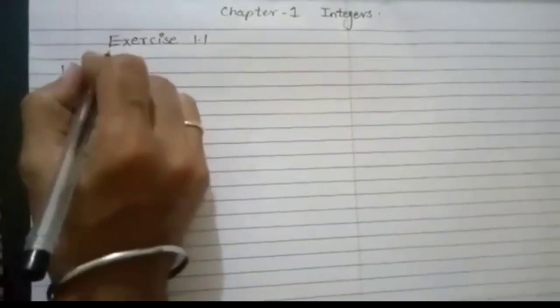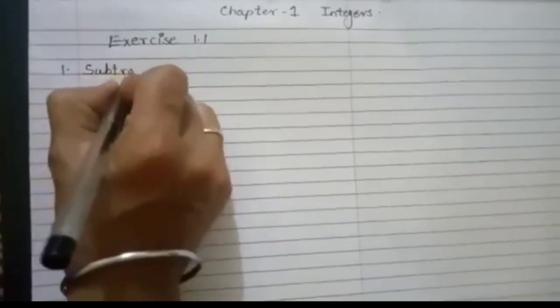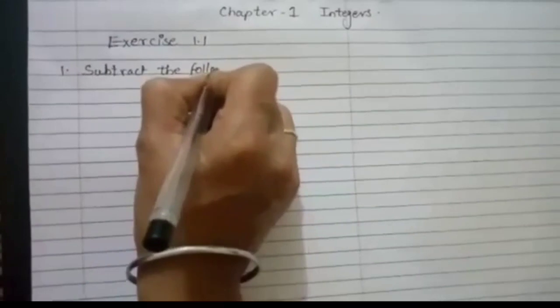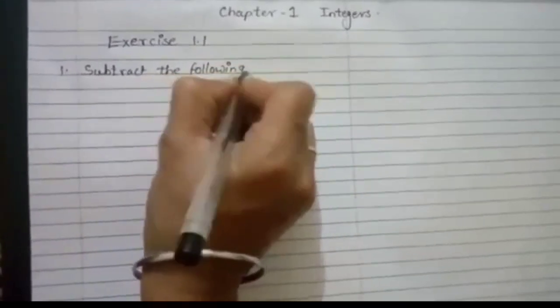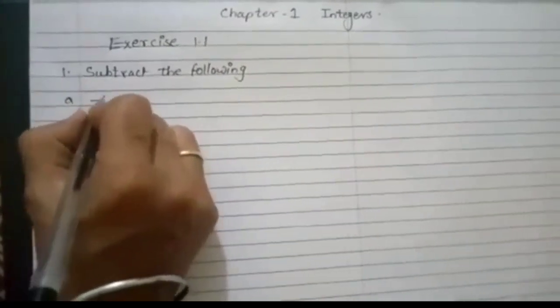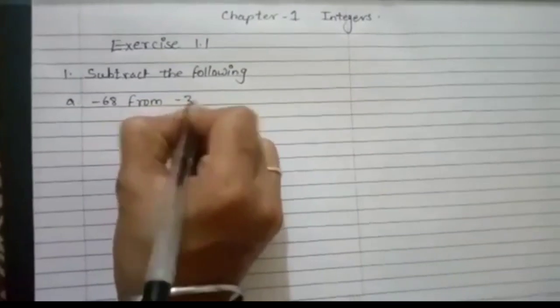Okay students, so the first question is: subtract the following. In that the first question is A, that is minus 68 from minus 30.